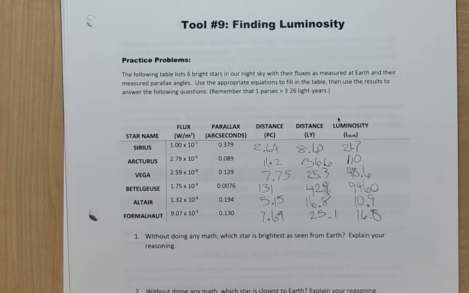We know how much energy they're pouring out every second. And then we can start asking the next more interesting question: how can this be? How do these stars give off 10 times, 100 times, 20 times the brightness of the sun, and Betelgeuse gives off a whopping 9,000 times? There's something really interesting going on there, right?